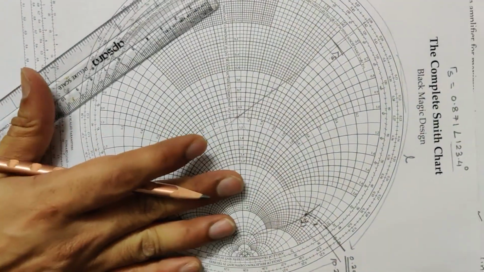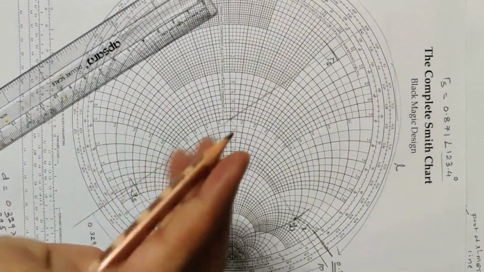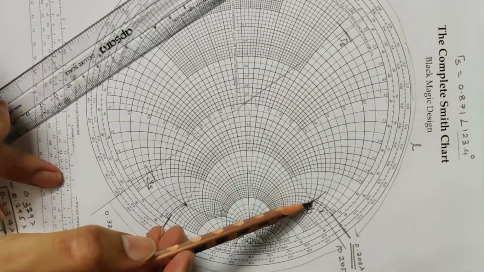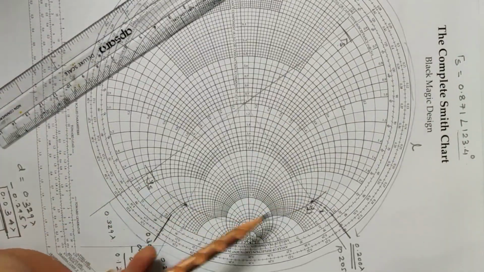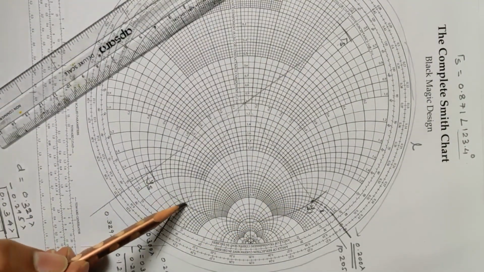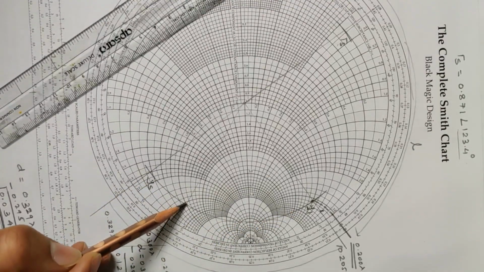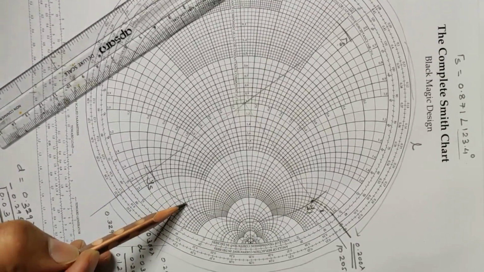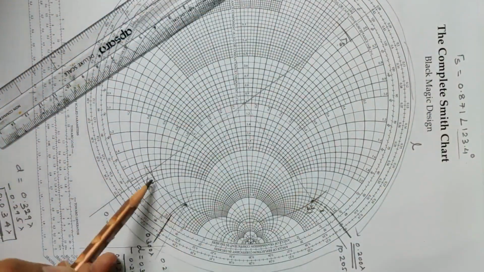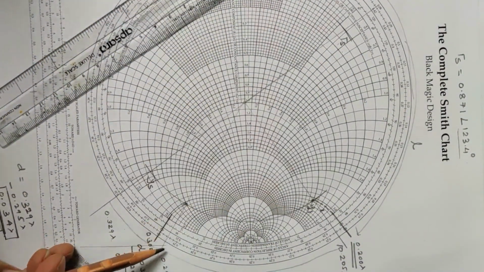So there are two possible designs for every value of gamma S or gamma L. One design you can consider by the upper point of intersection of the constant VSWR circle with the unity circle, and another solution from the intersection of the VSWR circle with the lower point on the unity circle. So one will have D1 like this and L1 like this. One can have D2 like this and the entire thing as L2.